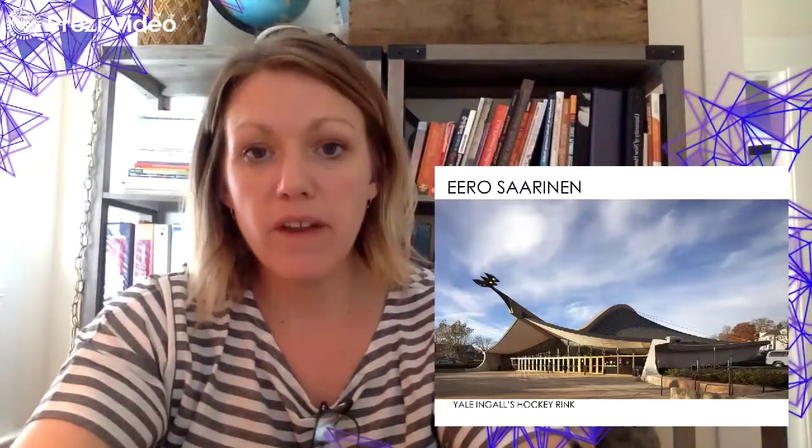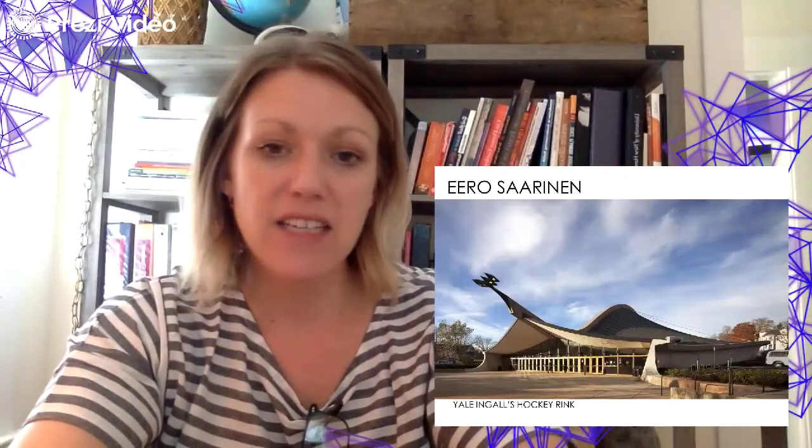Saarinen was actually a graduate of Yale University, and he built their hockey rink, which is called David S. Ingalls Skating Rink, in 1958, right here in New Haven. The building is characterized by a sweeping domed roof and is lovingly known as the Yale Whale. Though the rink is seemingly heavy and brutal, it truly is a tensile structure.